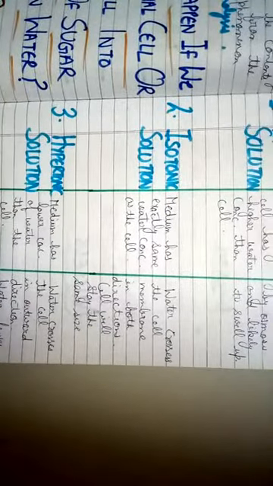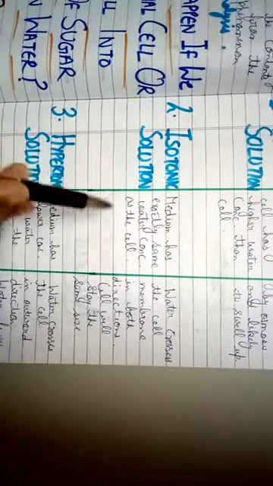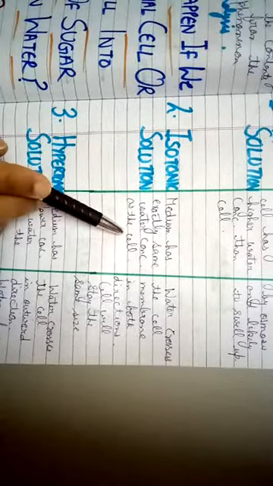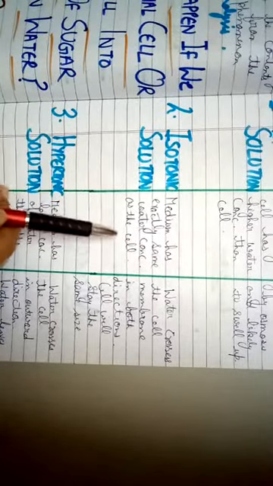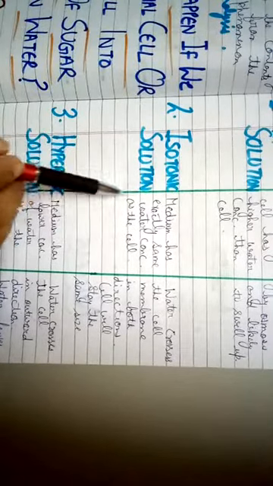Second one is isotonic solution. Iso means equal, means the water content in the cell and outside the cell is the same. If the medium has exactly the same water concentration as that of the cell, this is the isotonic solution, and the result will be that there will be no change.